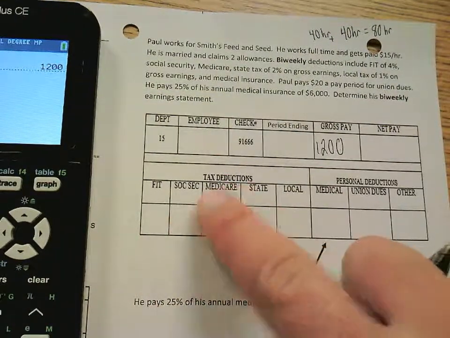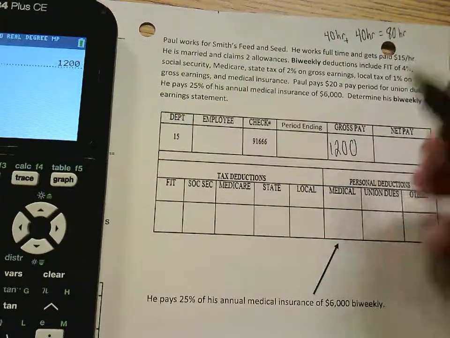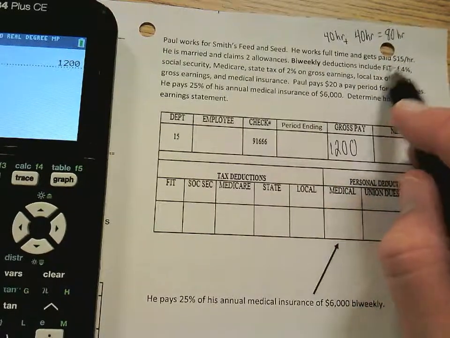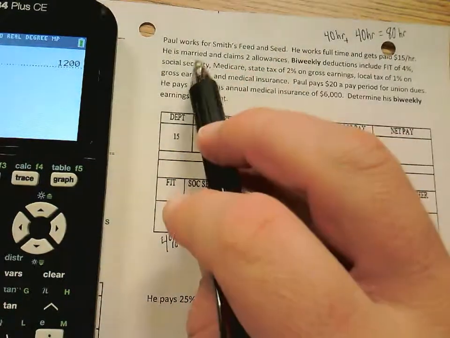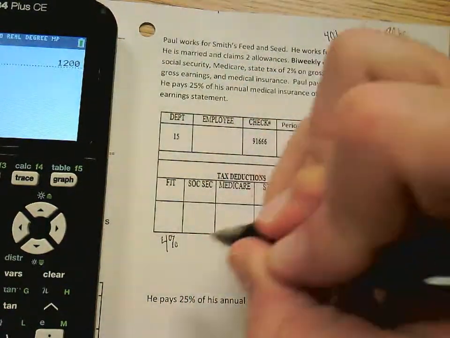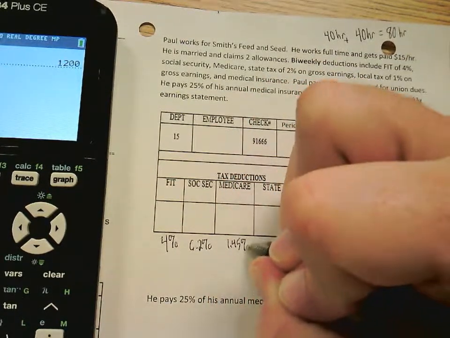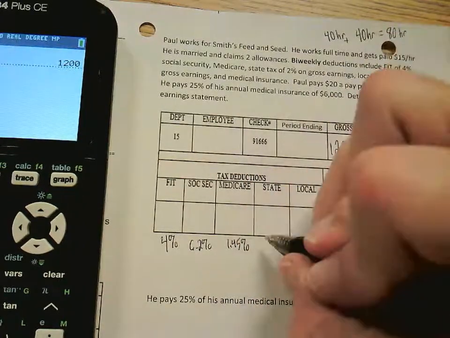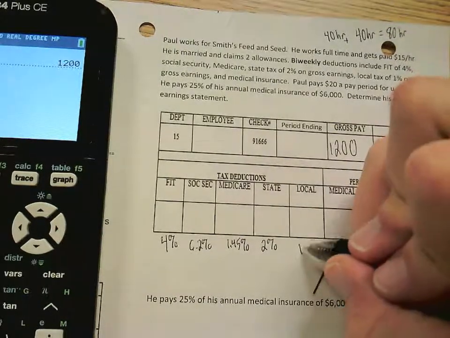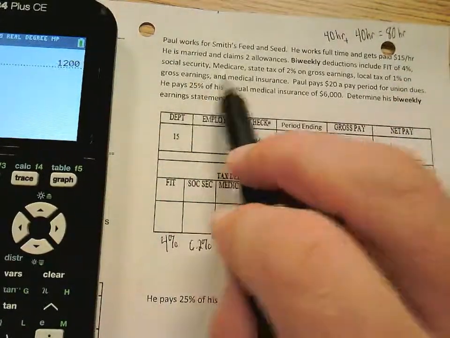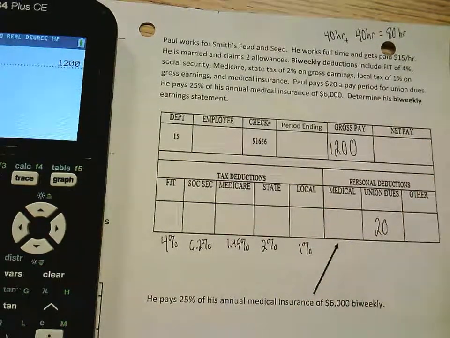Okay. Now from here, once you figure out your gross pay, federal, Social Security, Medicare, state, local, these tax deductions are relatively simple. It's stuff like this that's medical, and we'll get to that in 1 second. So let's keep reading. Biweekly deductions, an FIT of 4%. All right. So sometimes the percentages change, except Social Security and Medicare. That's going to be 6.2%. Medicare is 1.45%. State tax is 2%. Sometimes state taxes change throughout the problem. Local tax of 1%. All right. Let's keep reading. He pays $20 a pay period for union dues, so that's $20 here.